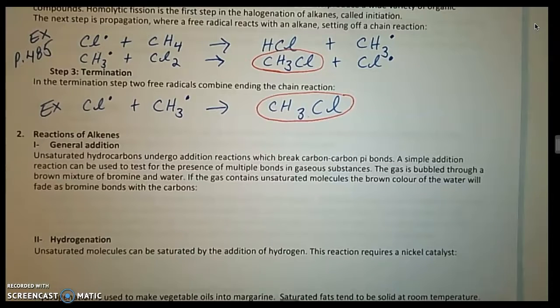So that covered the reactions of alkanes. I'm going to post this one today along with a couple suggested questions, and then I will post the remaining examples throughout the week.